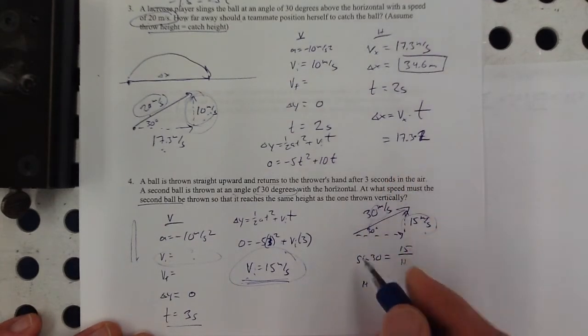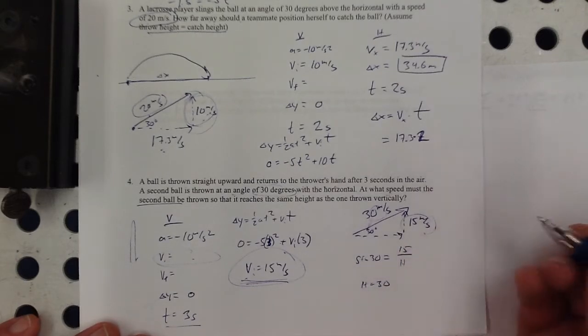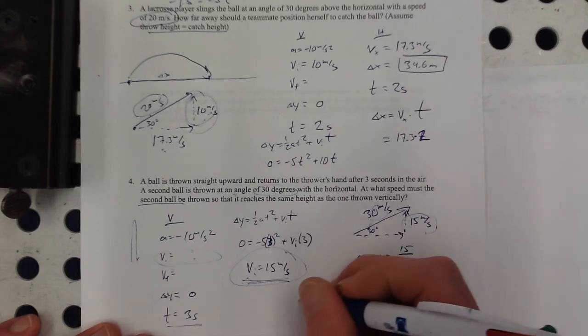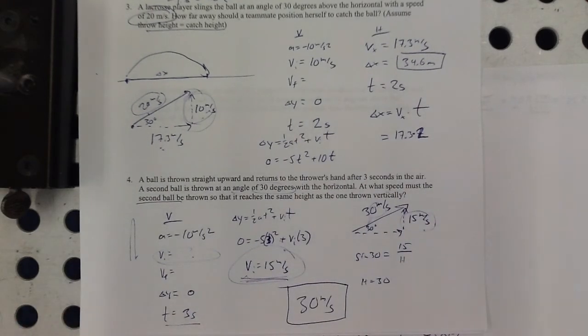And maybe you recognize that it's a special right triangle or whatever from geometry. That's fine. Just do the math. So 30 meters per second is the speed it would have to be tossed at to match the same height as this.